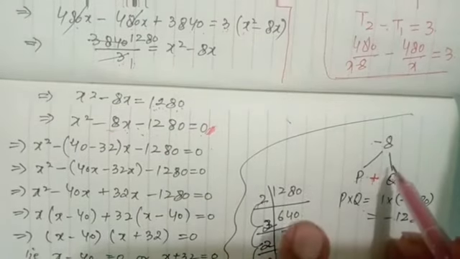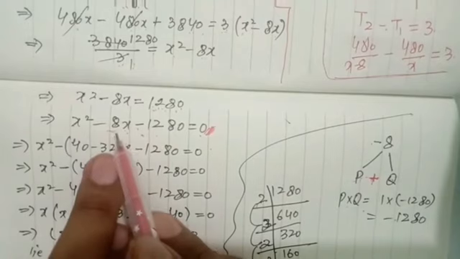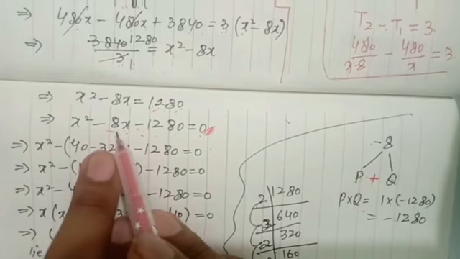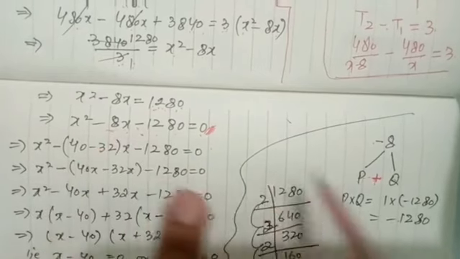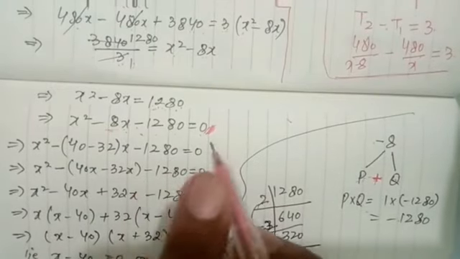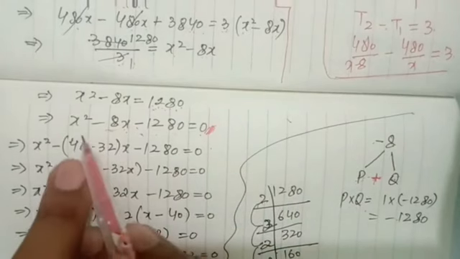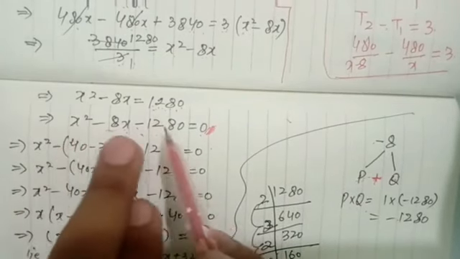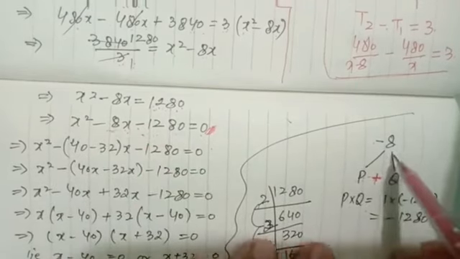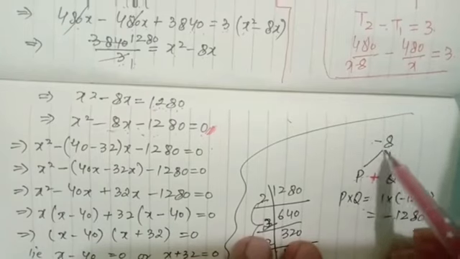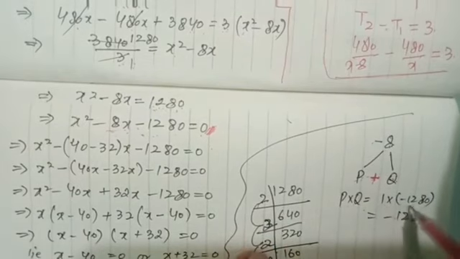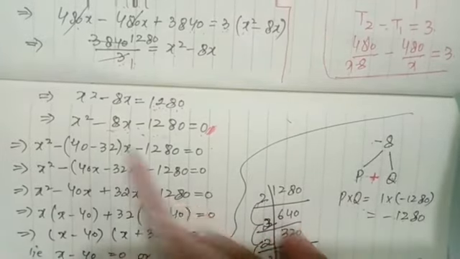Once again, try to understand. The middle term is minus 8x. The coefficient of x is minus 8. I need to split minus 8 into two terms such that the sum of the two terms should be minus 8 and the product of the two terms should be the product of the coefficient of x square and this constant term, that's minus 1280. So what I did, minus 8, I break it into p and q such that p into q should be equal to 1 into minus 1280, that's the coefficient of x square and this constant term.